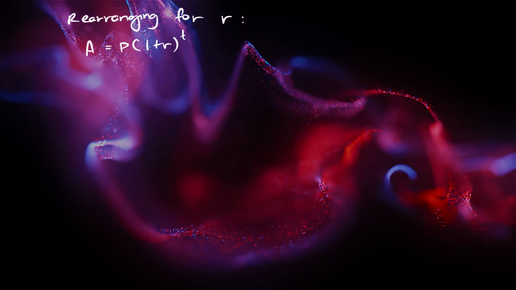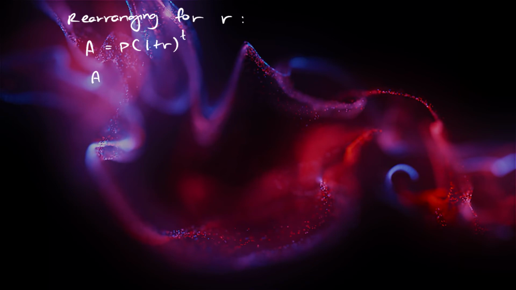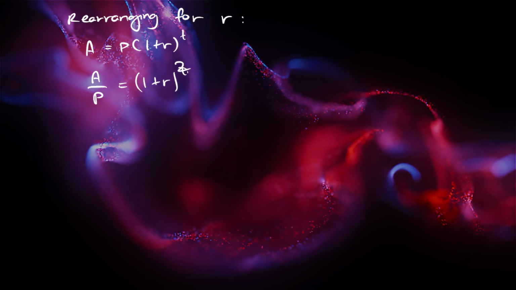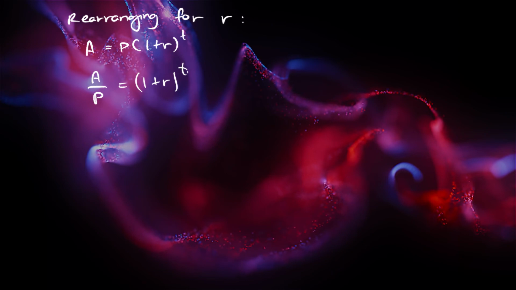So we actually don't need to do anything with logarithms, we just need to know our exponent rules. So first I'm going to divide both sides by P. So A over P is equal to (1 plus r) to the power of t, right? And now if this t was 2, for example, so if this was (1 plus r) squared, to get rid of the square, I would take the square root of both sides. And so what I can do is take the tth root of both sides, right? Because it doesn't matter what this value of t is.